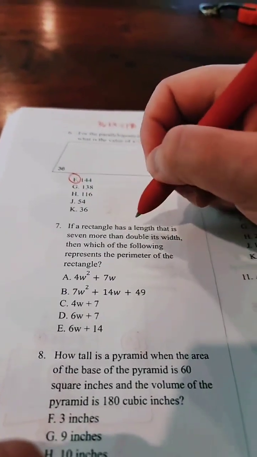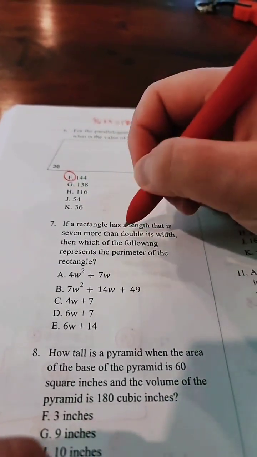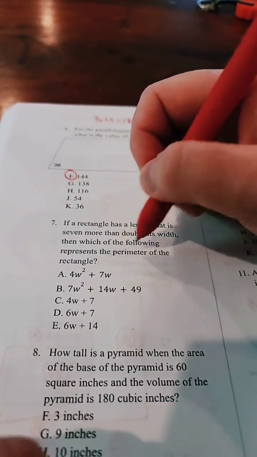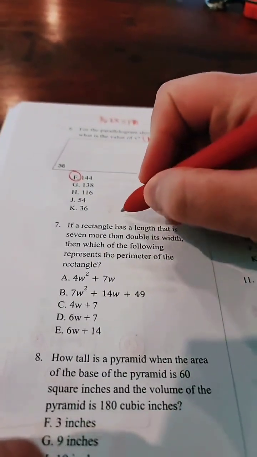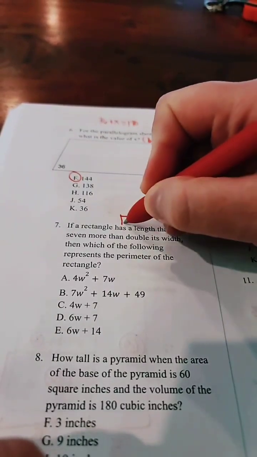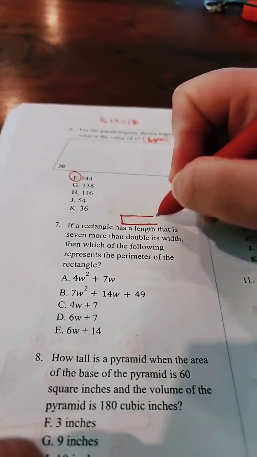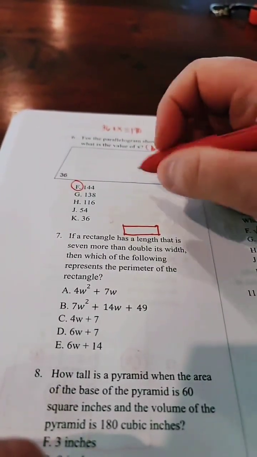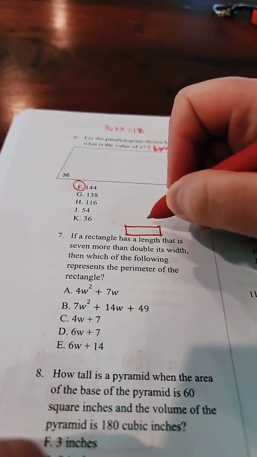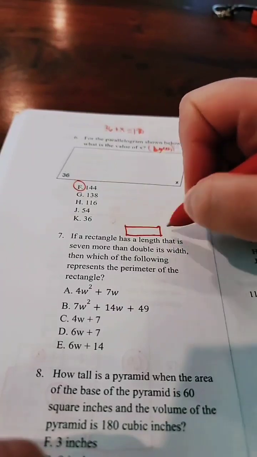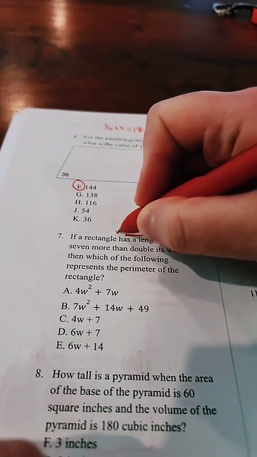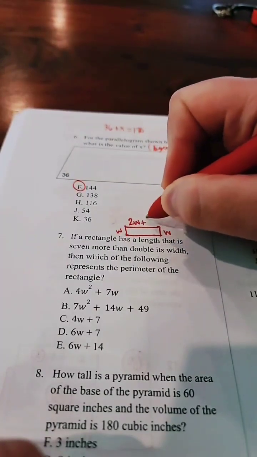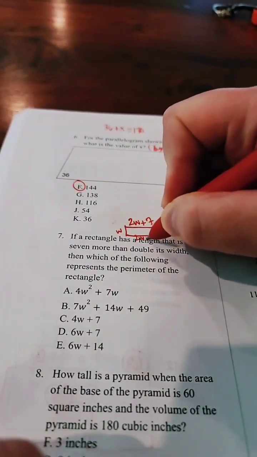If a rectangle has a length that is 7 more than double its width, then which of the following represents the perimeter of the rectangle? So let's draw this out. Okay, so it said that the length is 7 more than double its width. So let's label this width W, and we'll say that the length is double the width plus 7. So this would be like the picture.